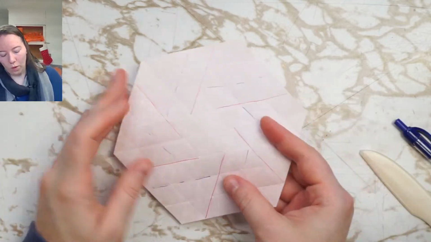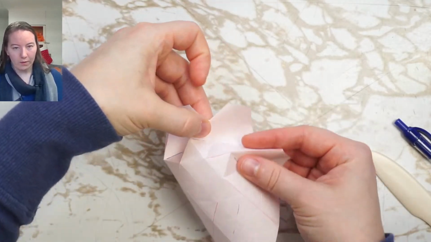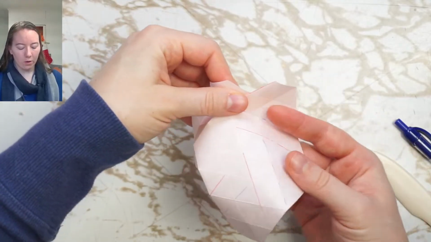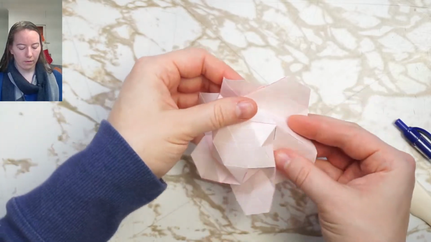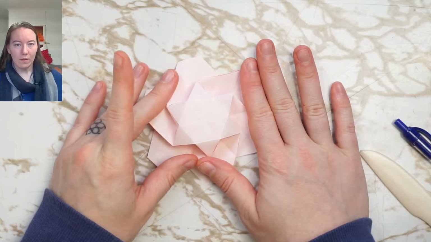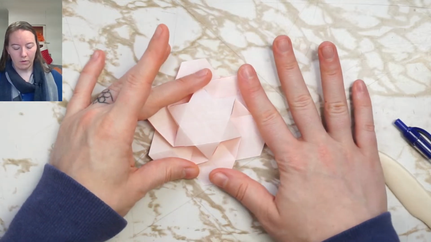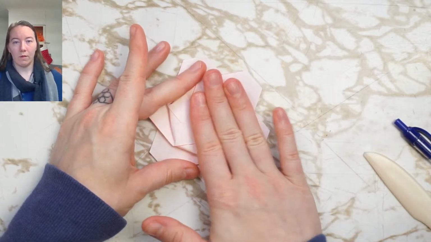So what we're aiming for with this open hexagon twist setup is a puffy star shape in the center. And with this puffy star, this is the easiest twist to collapse because you've just got to keep your plate stable and then you go pop from the top.